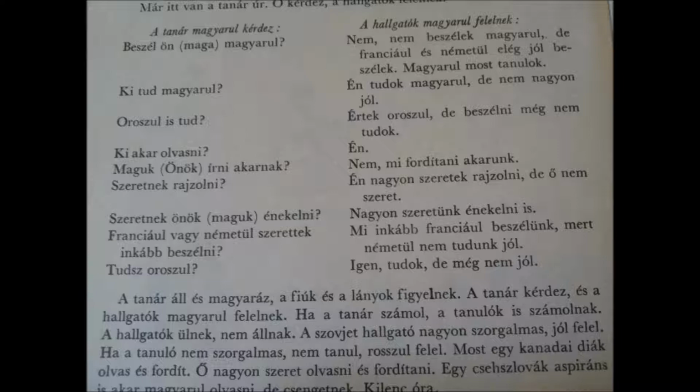Ki akar olvasni? Who wants to read? Én. I want to. Maguk írni akarnak? Meaning, do you want to write? Nem, mi fordítani akarunk.